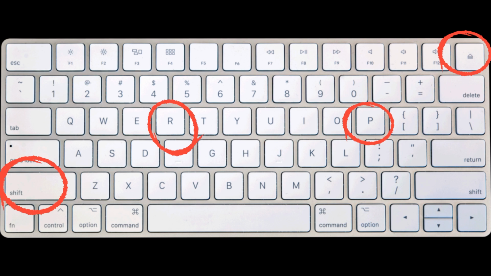window appears. Fix number 2, reset PRAM. To do this, shut down your Mac and press the power button, and then immediately press Shift plus Command plus P and R together until you see the login window.